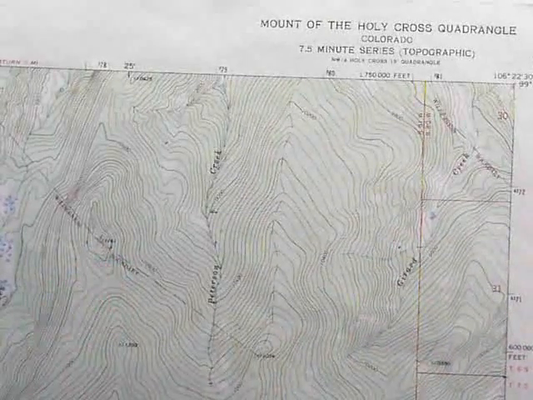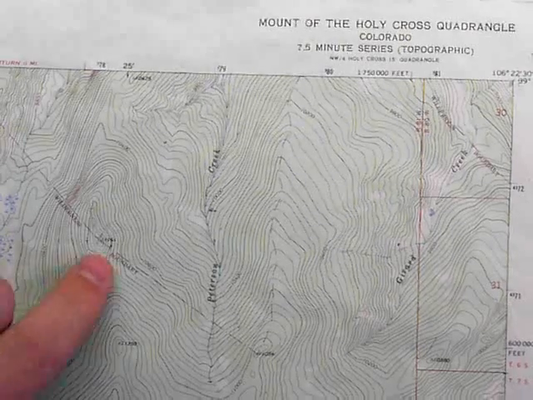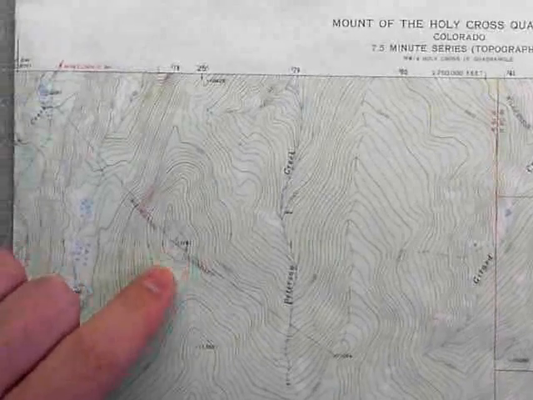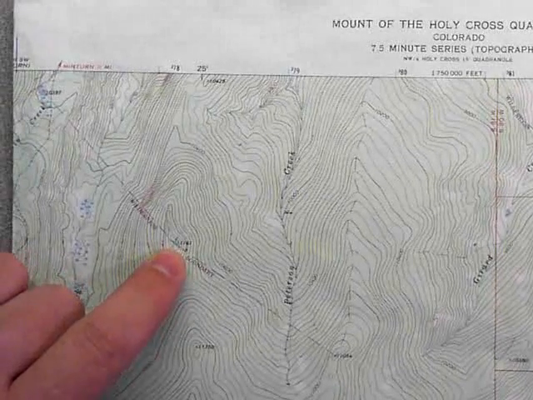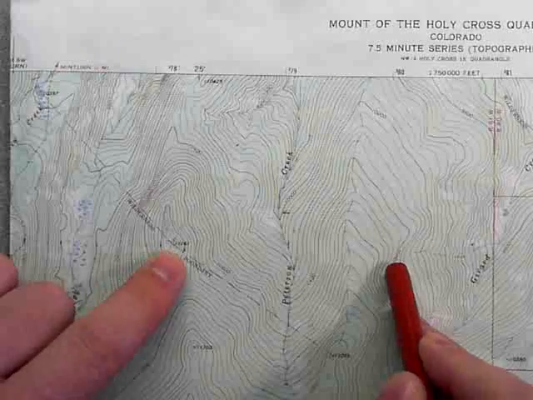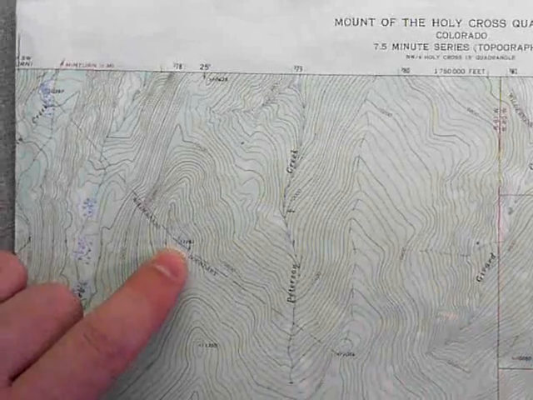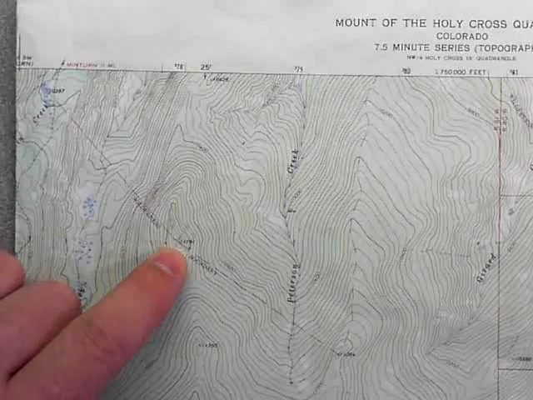What we're going to do first is figure out where our profile line is going to be. So I'm just going to arbitrarily choose these points that are going to mark off my profile, and on the test these will be given to you.